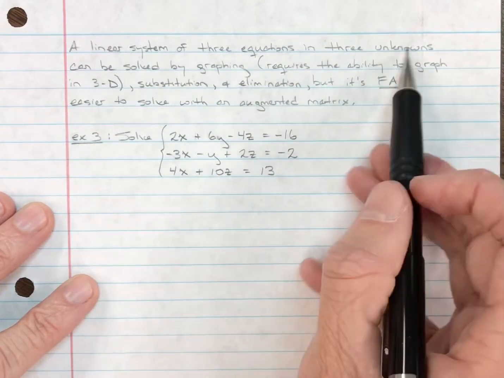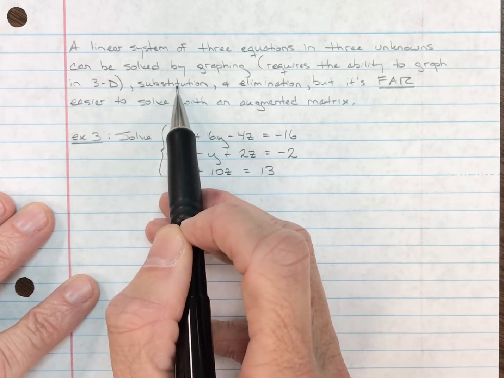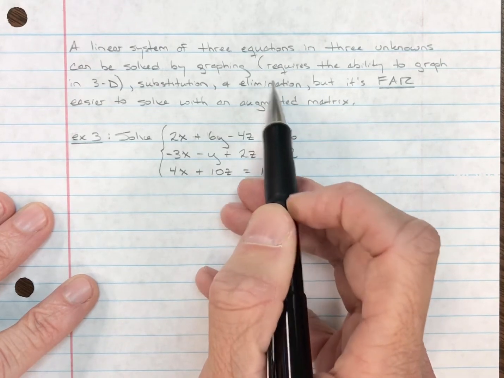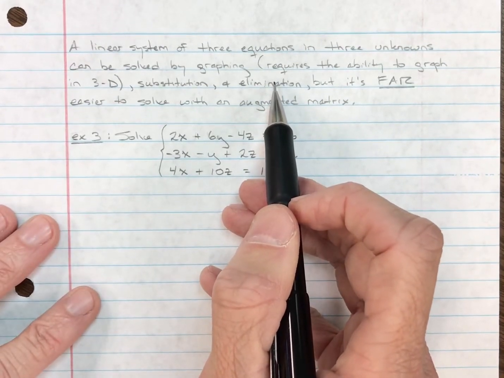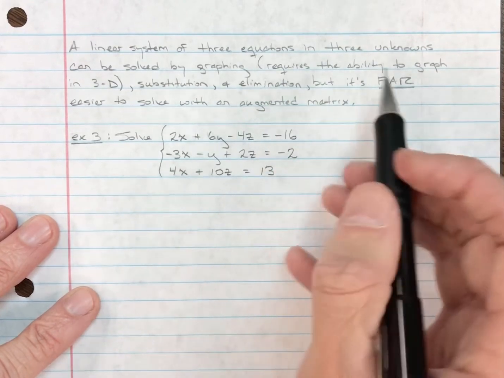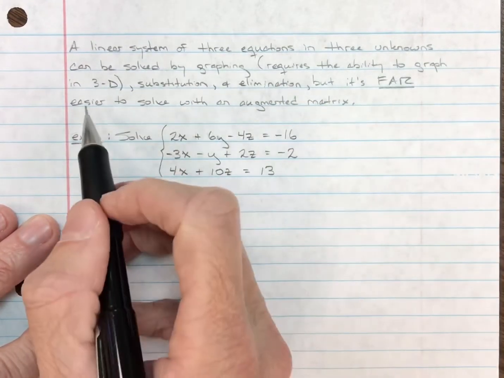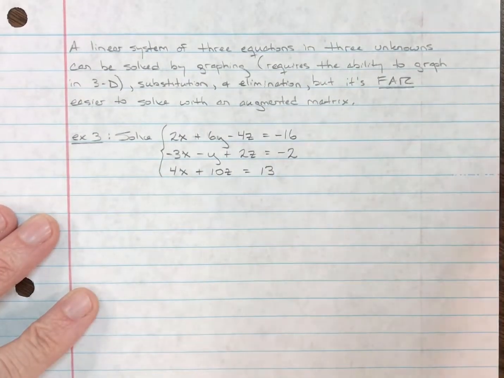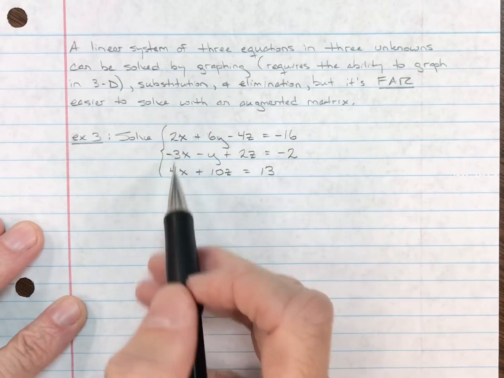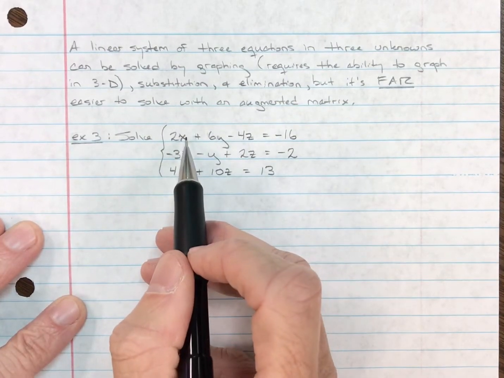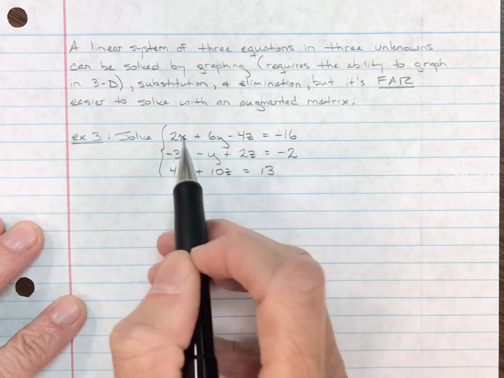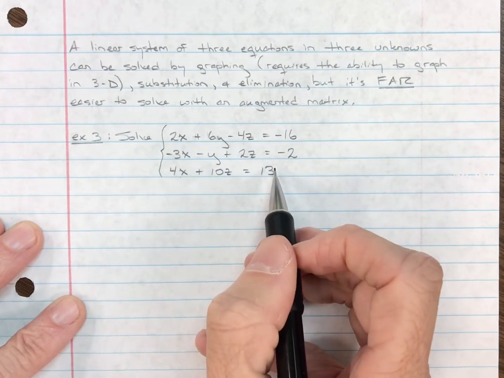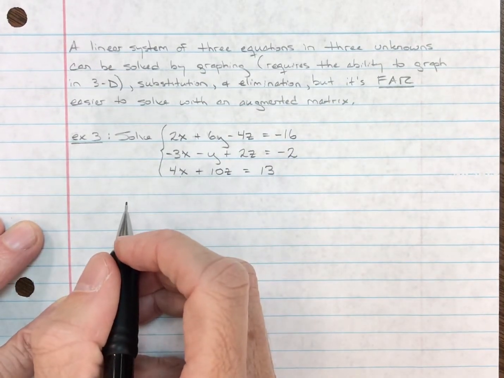You can also solve these by substitution, but it takes a while. And you can solve these by elimination. Again, it takes a while. We're just going to focus on solving it with a matrix, because it is far easier to solve with an augmented matrix. So here's our system of linear equations. You can see I have 3 equations, x, y, z, 3 unknowns. Okay, let us do it.